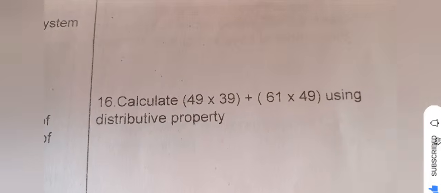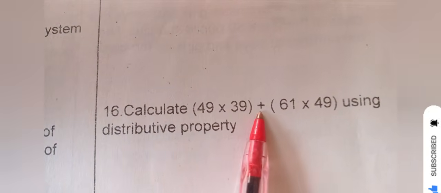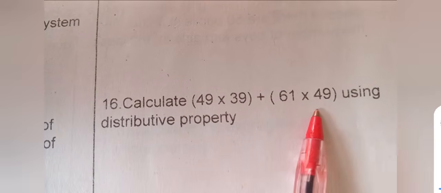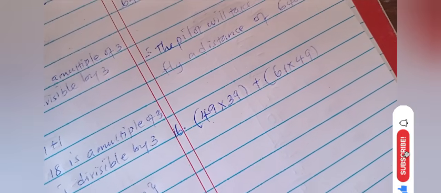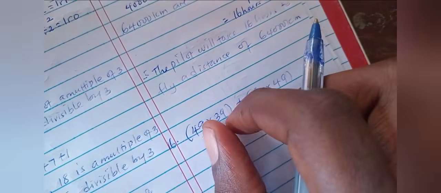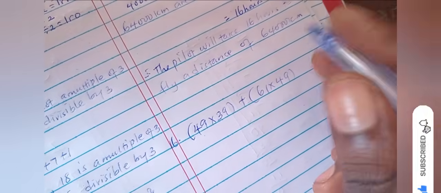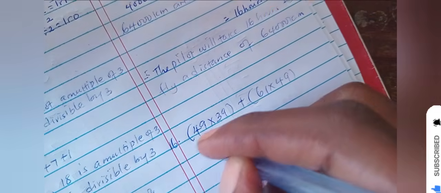This is 49 times 39 in brackets plus 61 times 49 in brackets, using the distributive property. The distributive property states that one number can be commonly distributed in a set of brackets performing operations. So we just factorize out the common number and maintain the others and also the operation. Looking at both brackets, the common number is 49. So I will factorize it out. Then I maintain the bracket.